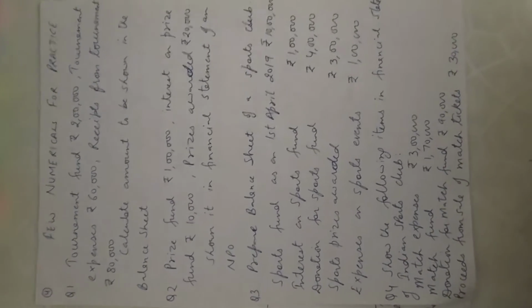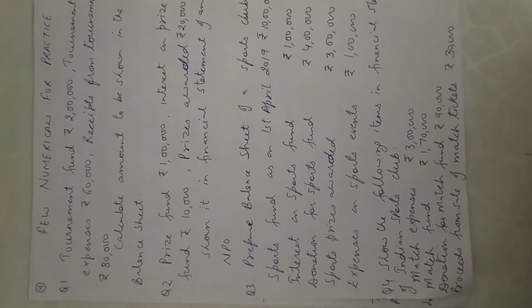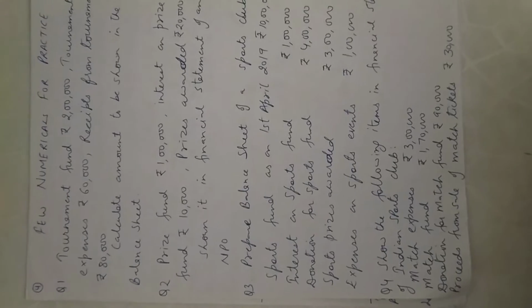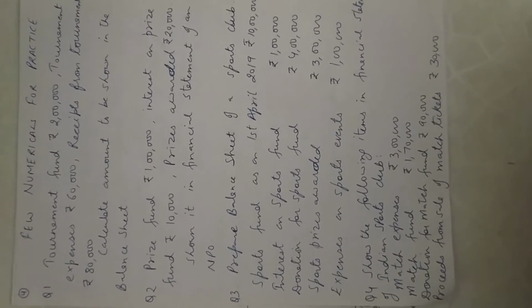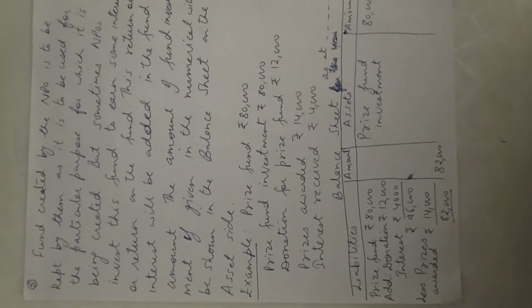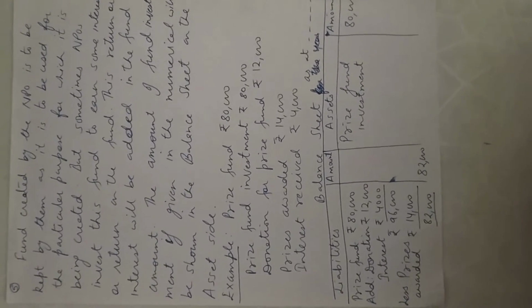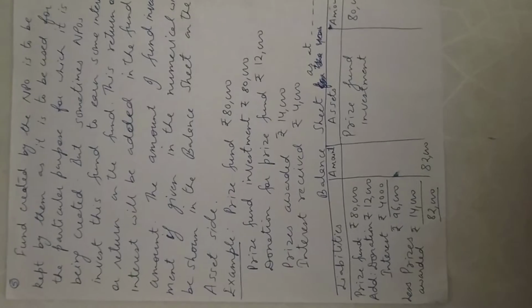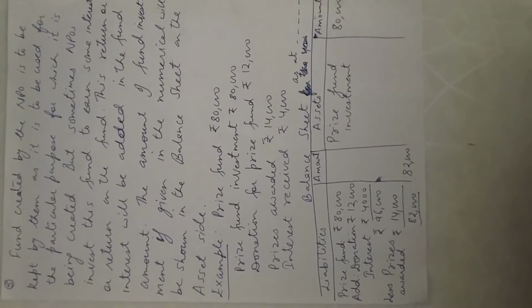Now students, as you have understood the concept of fund-based accounting, these are few numericals which you have to solve on your notebook and you have to calculate the amounts given in the numerical according to the instructions given. After solving these numericals, there are few points which you have to keep in mind while solving the numericals. Funds created by the NPO is to be kept by them as it is to be used for the particular purpose for which it is being created.